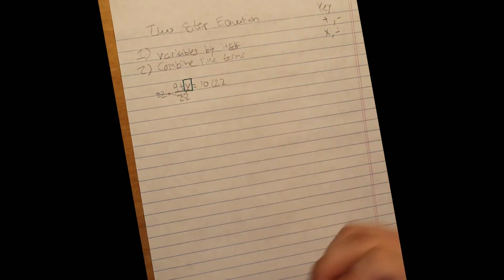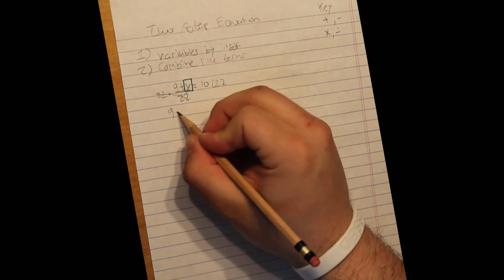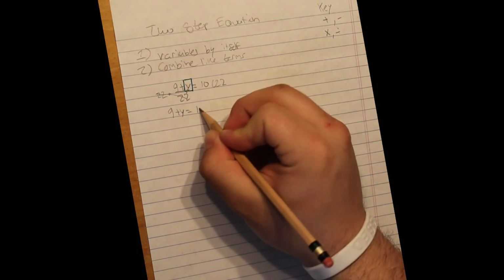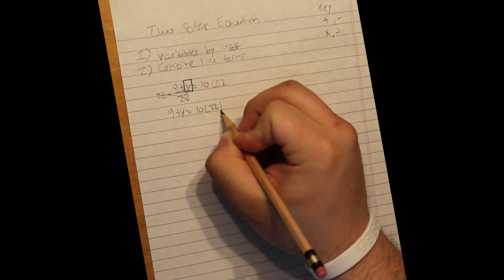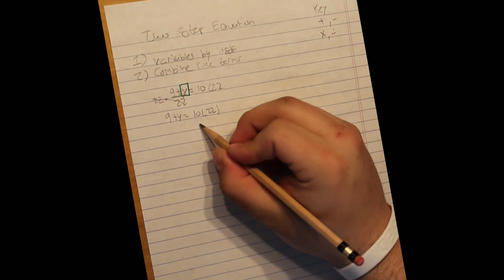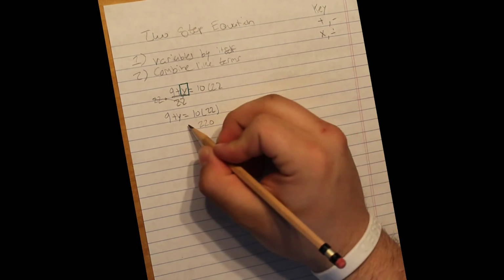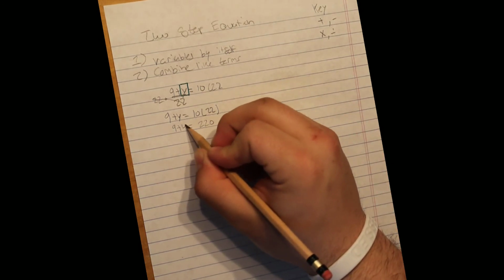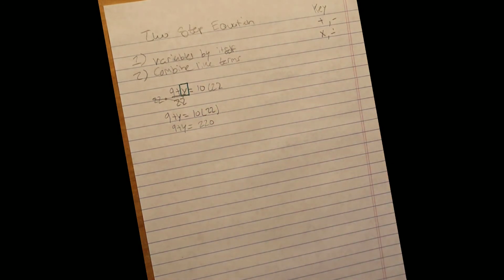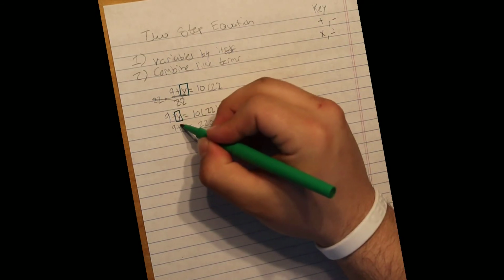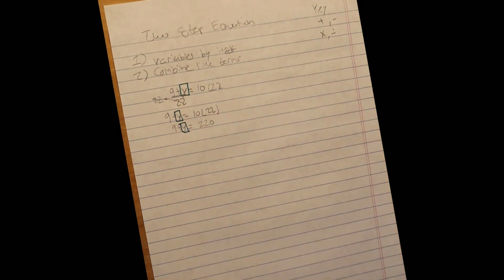These two cancel out, so we are left with 9 plus y equals 10 times 22. 10 times 22 is 220. 9 plus y. Now, we still don't have this y by itself. So, we need to look at this 9. We have a positive 9.